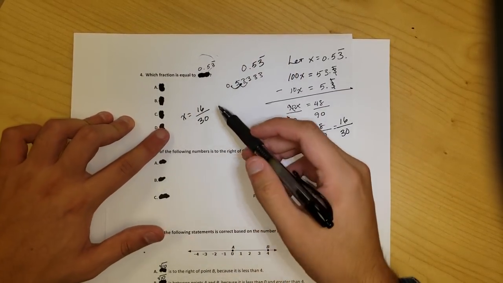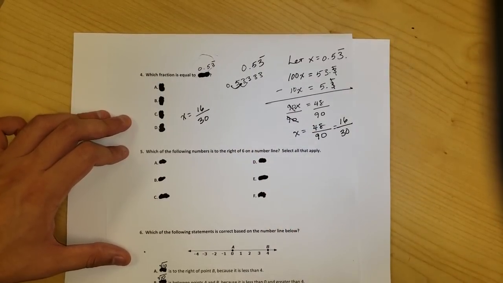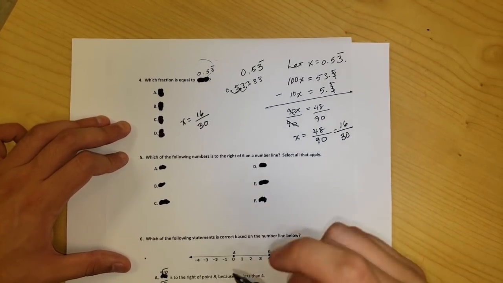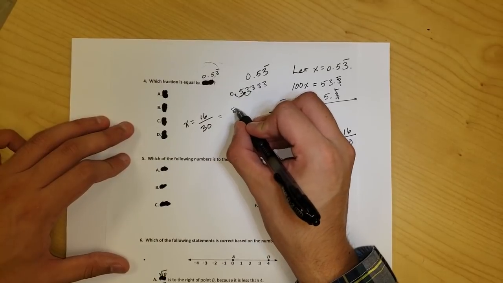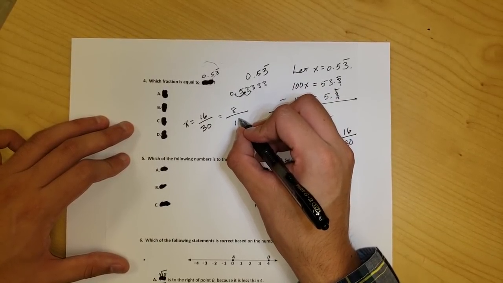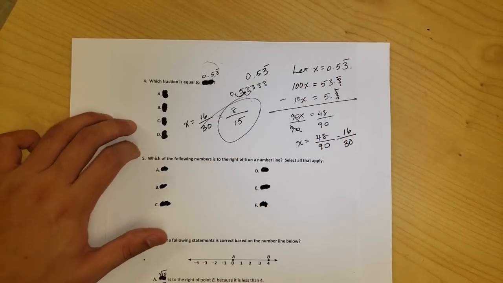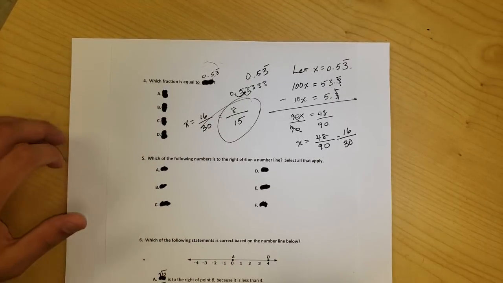But now we have even over even, so we know we can take out a 2. Divide both of these by 2: 16 divided by 2 is 8, and 30 divided by 2 is 15. That's your answer, 8 divided by 15, so you'll choose that. Don't forget to simplify. You will need to simplify on the test.